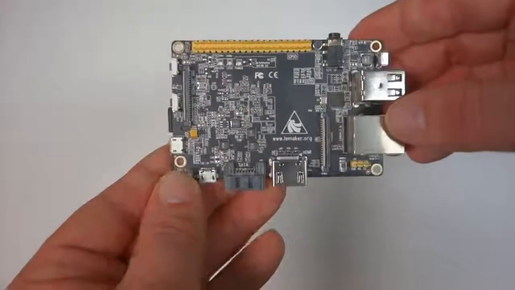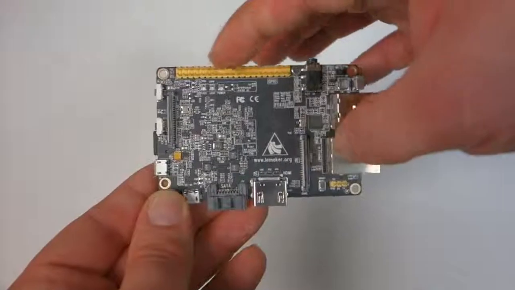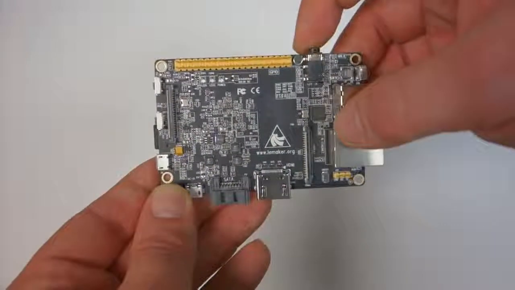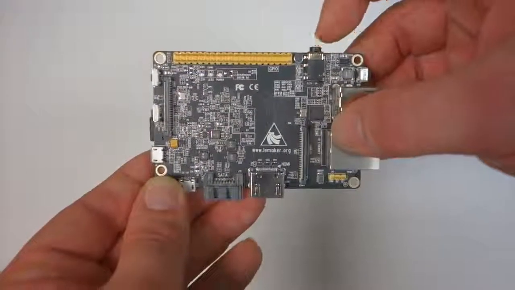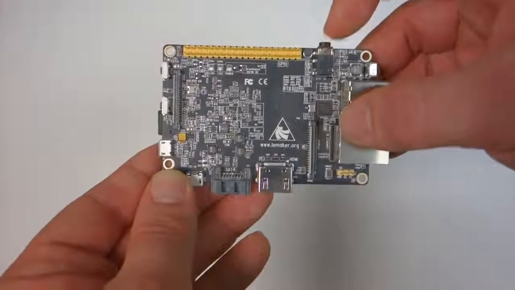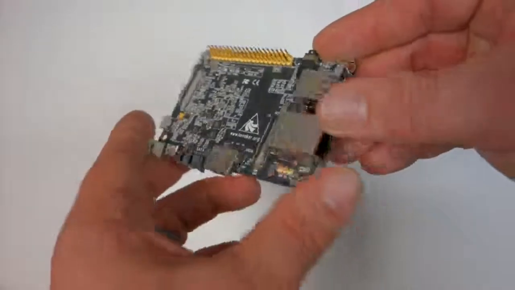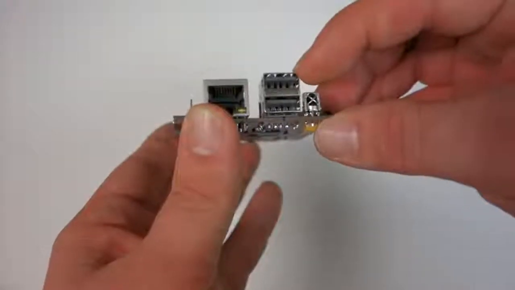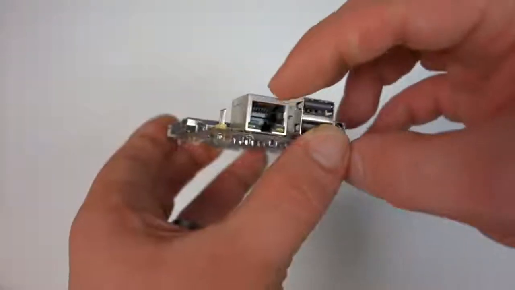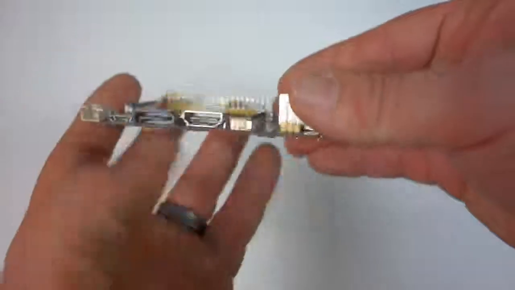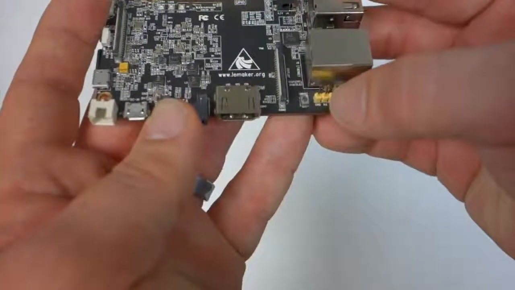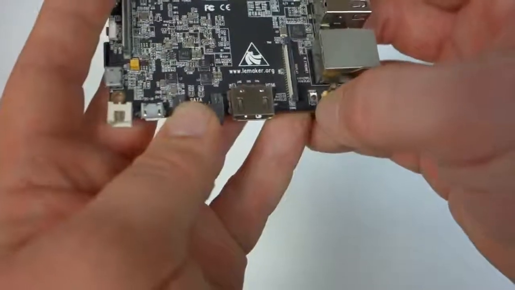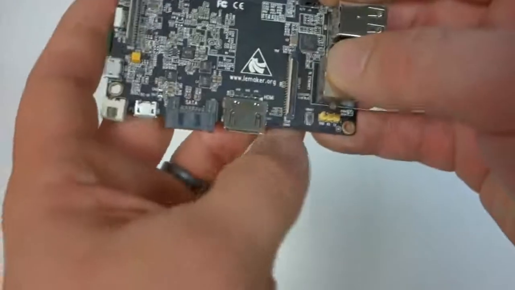So just to go over the interfaces real quick here, we have GPIO pins, and then microphone, and 3.5mm headphone jack for audio out. Here we have infrared receiver, and then USB 2.0 gigabit. And then here we have the UART interface, and then U-Boot and DisplayPort.